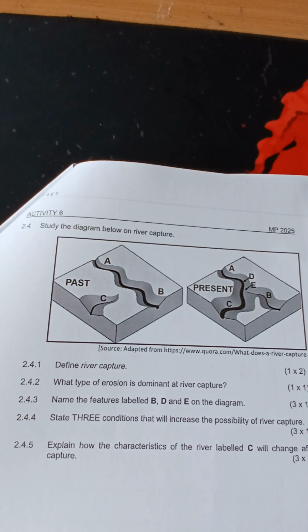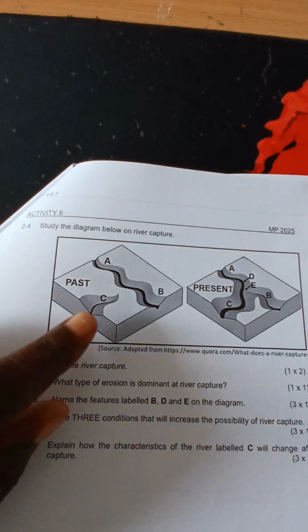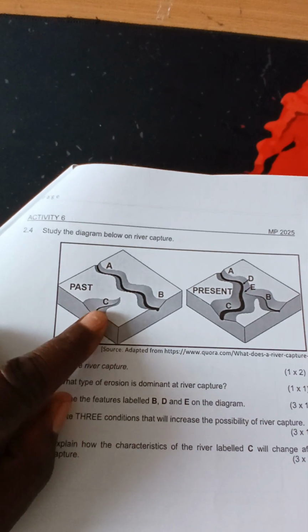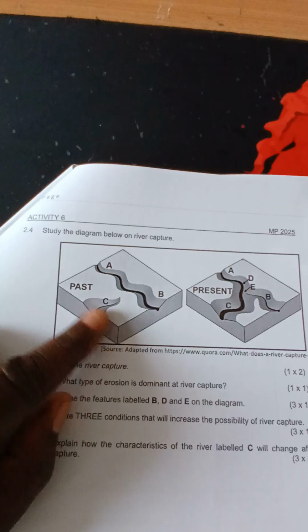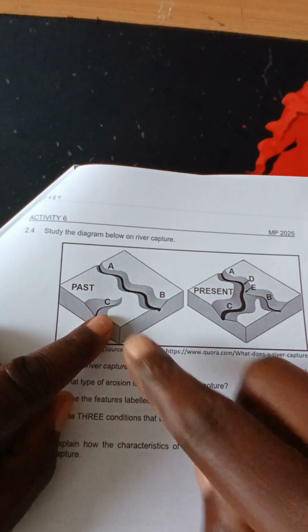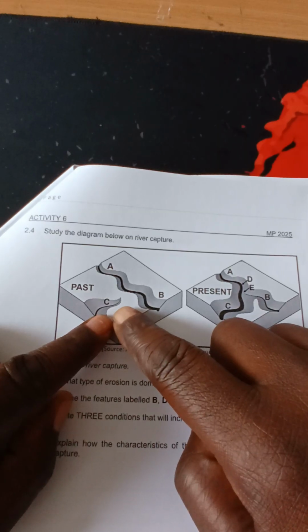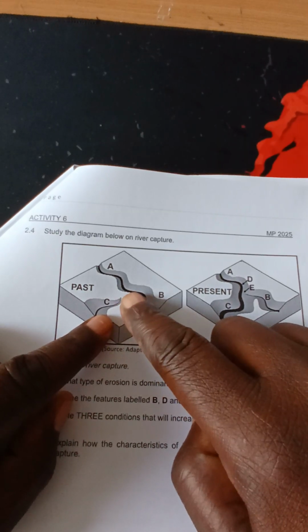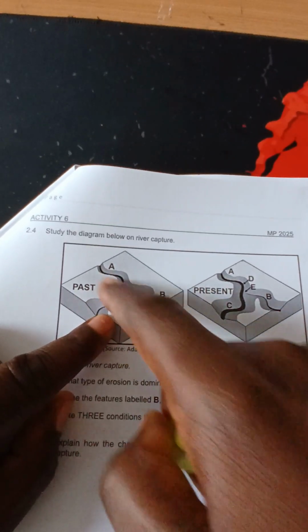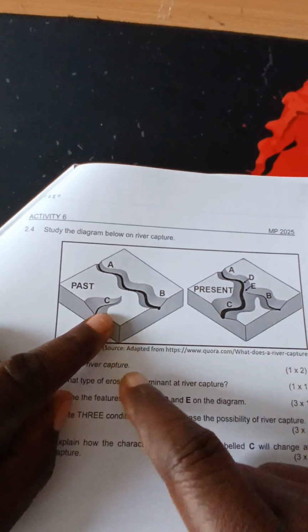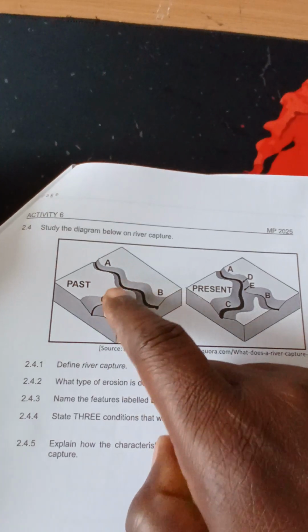So what we have here, we have got river C, you can see. Then we have got river A. If you look at the two rivers before, you can see what is happening. Here there is headward erosion, which is backward, which means it's cutting back to its source, cutting through the watershed, which is what separates the two rivers.